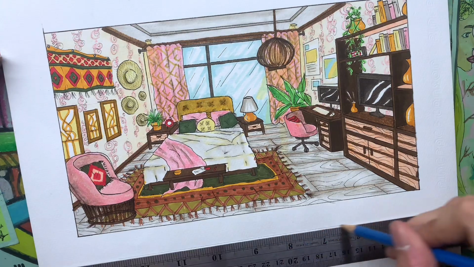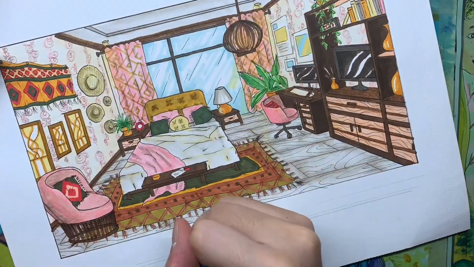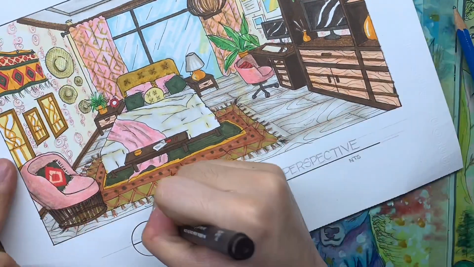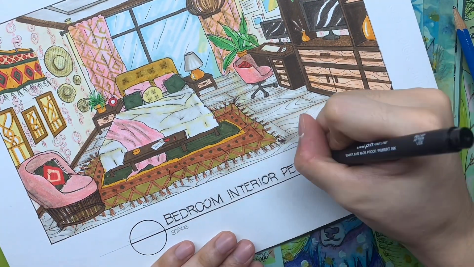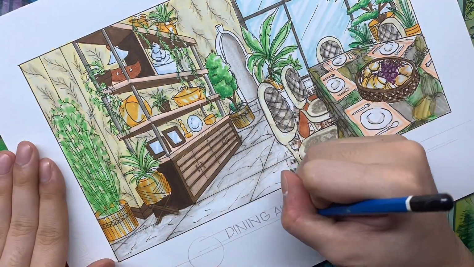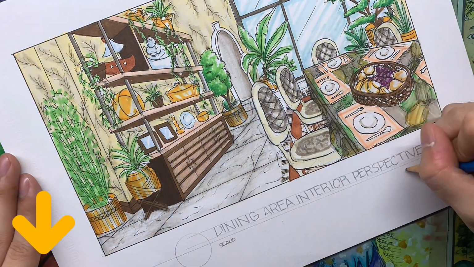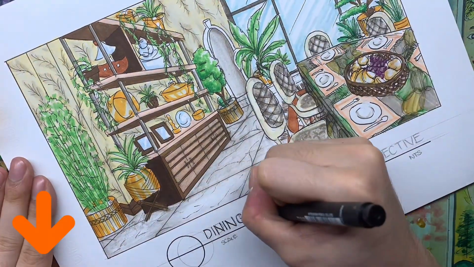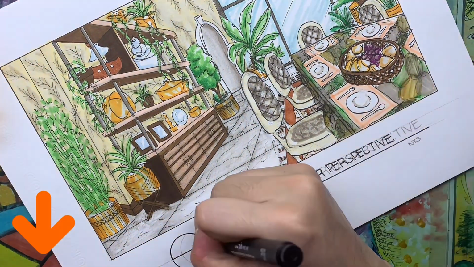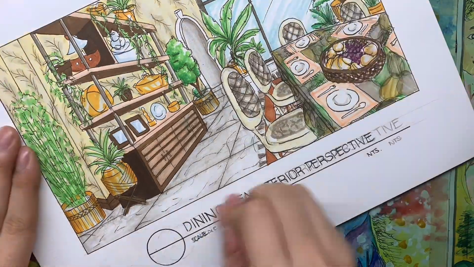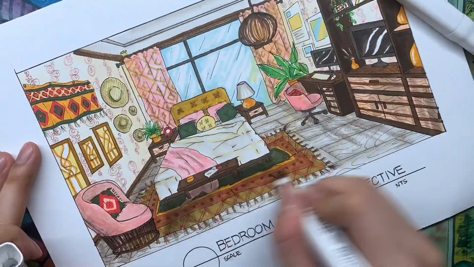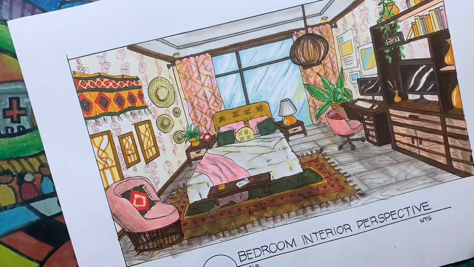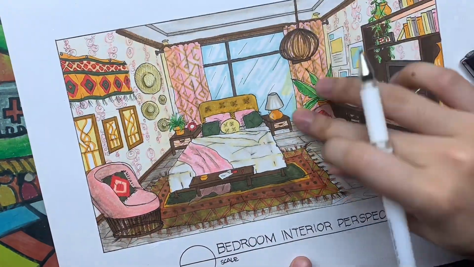And now this me drawing yung title block that will contain the label of your drawing. So in this case, it's the bedroom interior perspective scaled in NTS or no true scale. And this one naman is the dining area interior perspective na I made a video on. You can check it out on I'll put the link in the description box below. So I used the kneaded eraser to erase the pencil marks and then do final touches sa bedroom interior perspective.